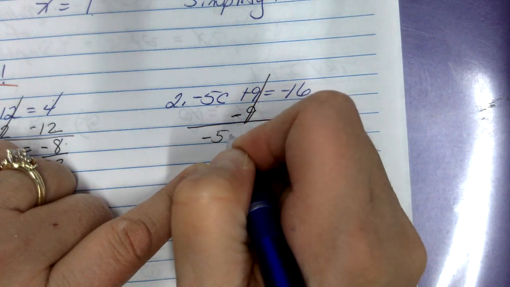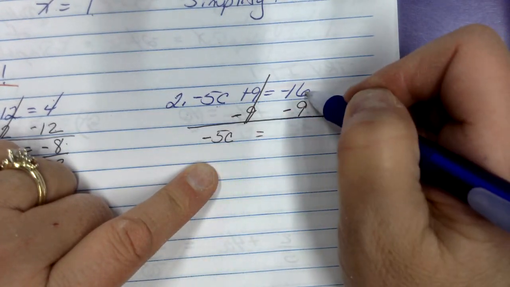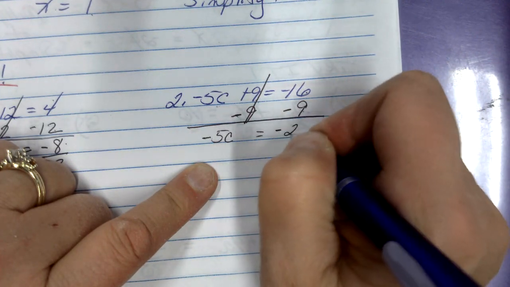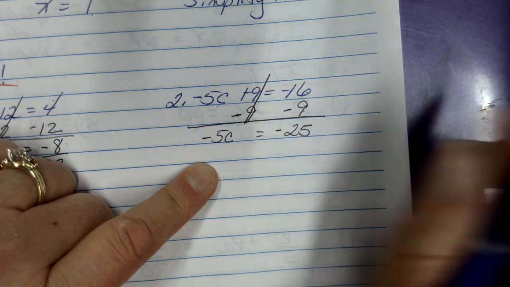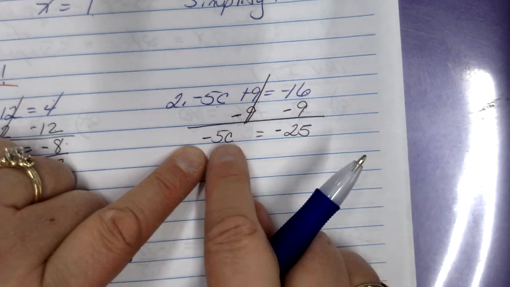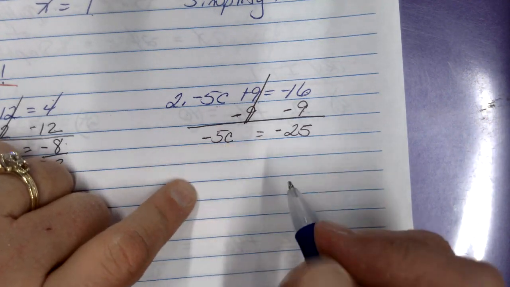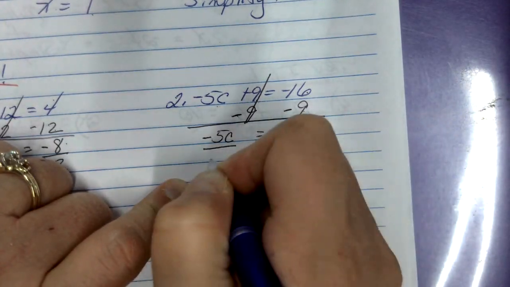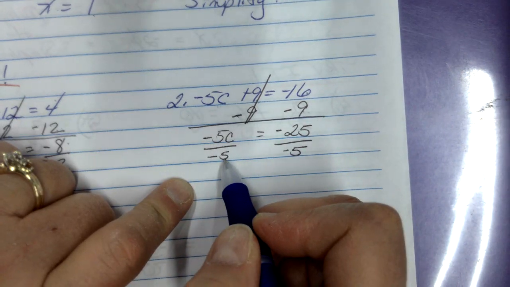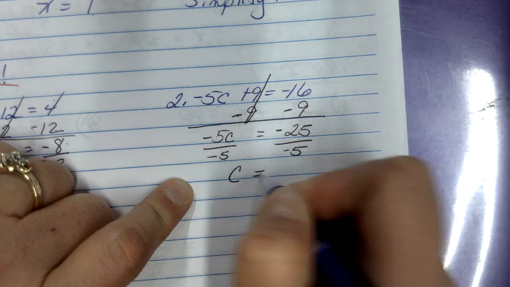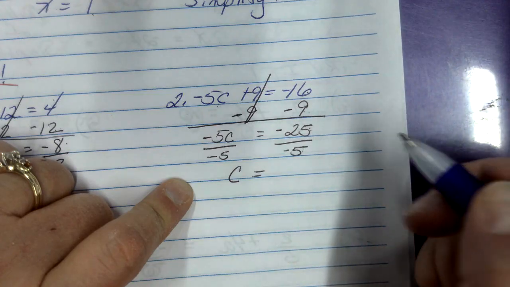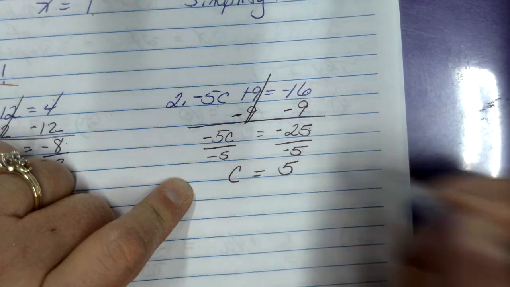You're left with negative 5c. Negative 16 minus 9 becomes more negative. It's going to become negative 25. We have negative 5 times c equals negative 25. The opposite of multiplication is division. So therefore, we need to divide both sides by negative 5. Negative 5 divided by negative 5 is just going to be c. Negative 25 divided by negative 5, a negative divided by a negative will be positive, and in this case, positive 5.